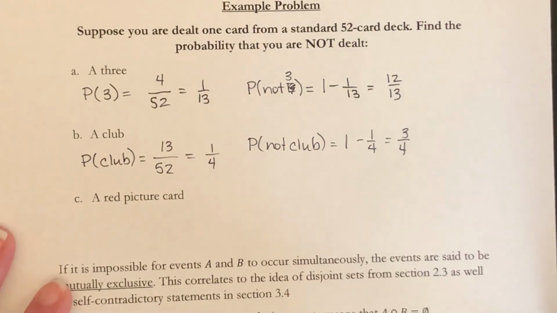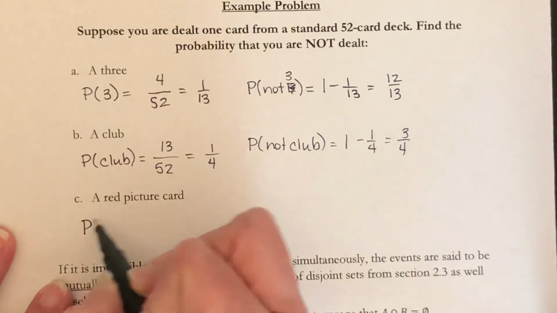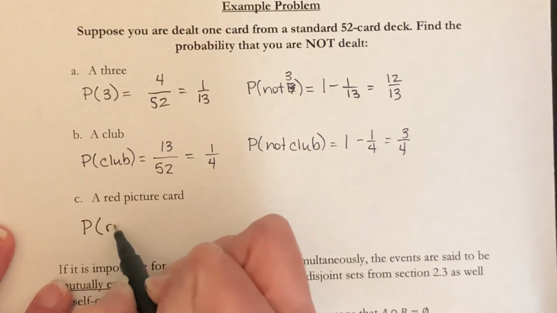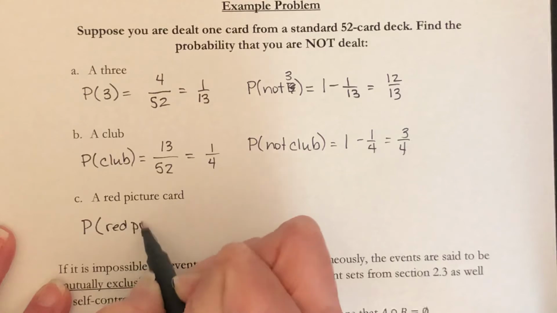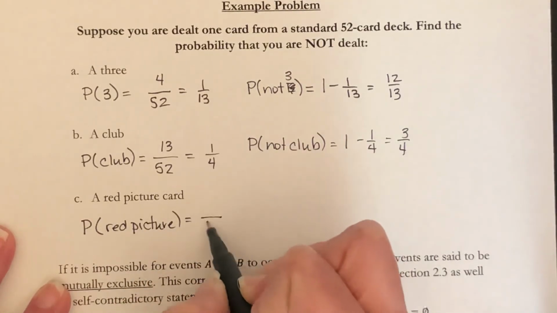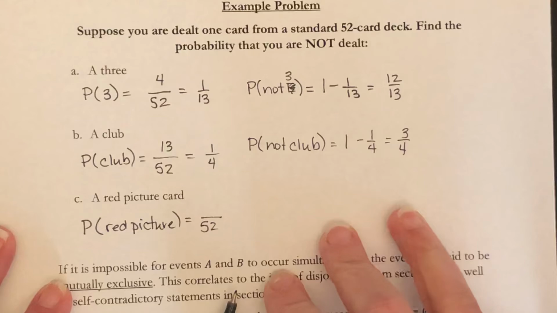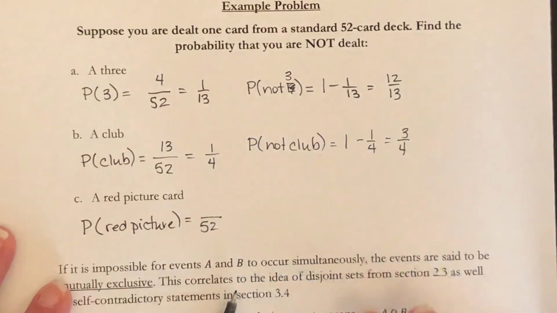Okay, let's talk about the probability that we do not draw a red picture card. So the probability that we do find a red picture card would be, out of 52, how many different red picture cards do we have? Well, it's Jack, Queen, King of hearts and diamonds.